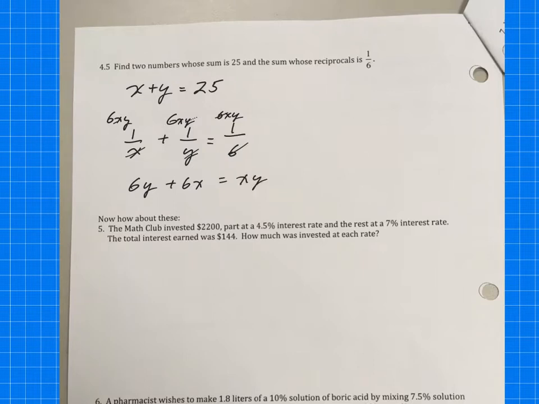Now, you still may be stuck, but what I want you to think about is, how do we solve two equations with two unknowns? We can do elimination, but this one won't work for elimination. There's another way we can solve two equations with two variables, and it starts with the letter S. Substitution, someone said, right? So what would I substitute?